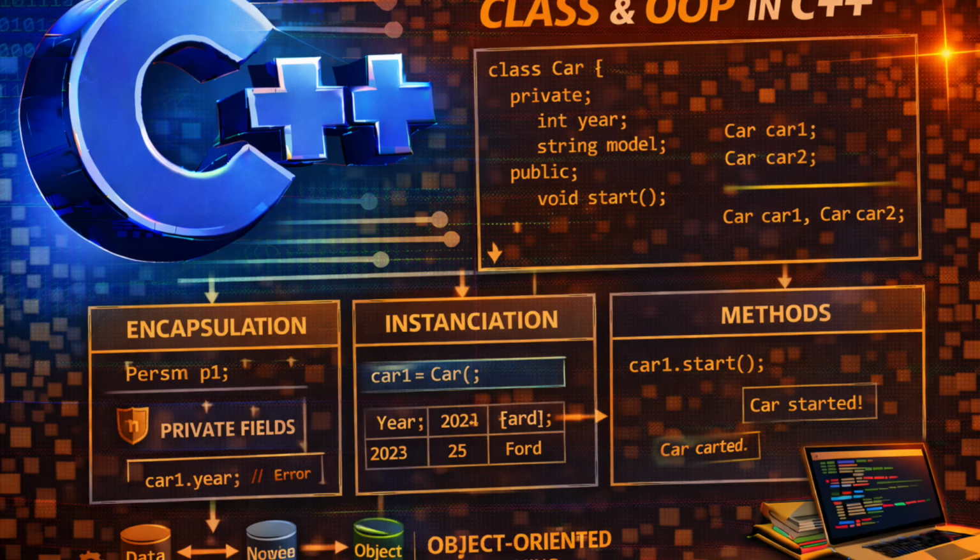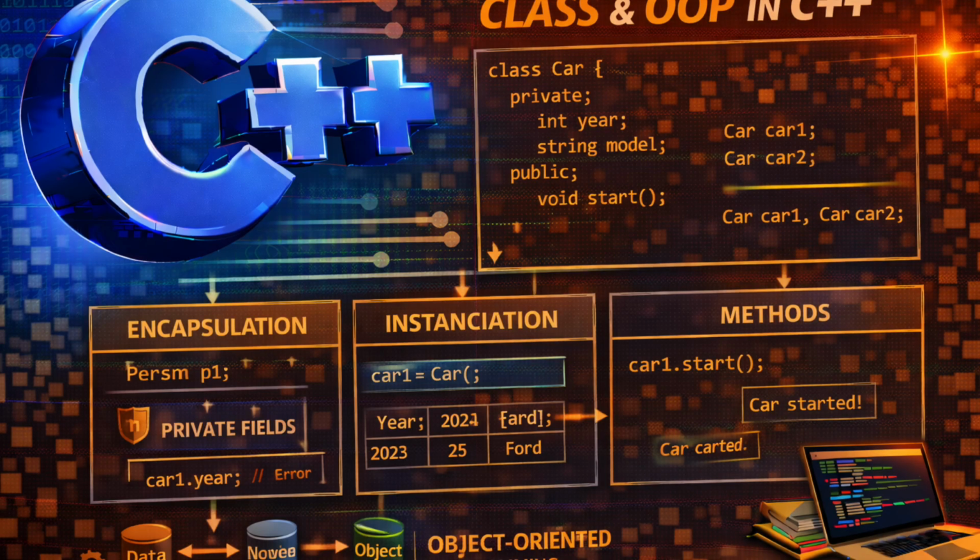Right. Operator overloading allows programmers to define custom object-specific behavior for standard operators, things like the plus sign, the subtraction sign, or even stream operators. But the question is, why bother? I mean, why go through the effort of redefining what a plus sign does? Because you want the code to match the programmer's mental model.